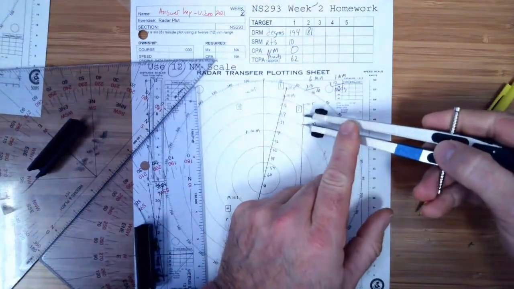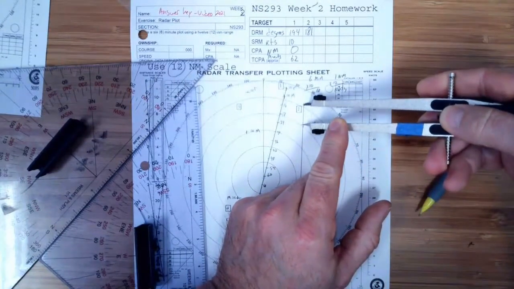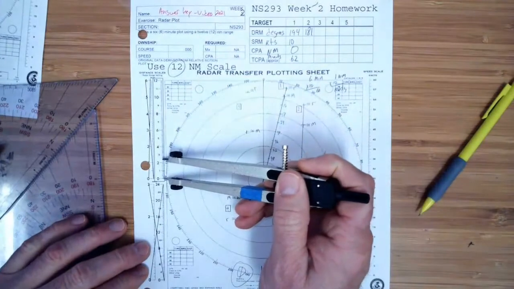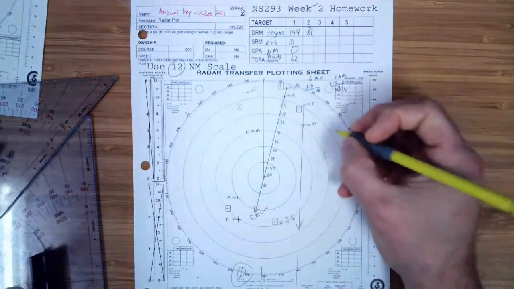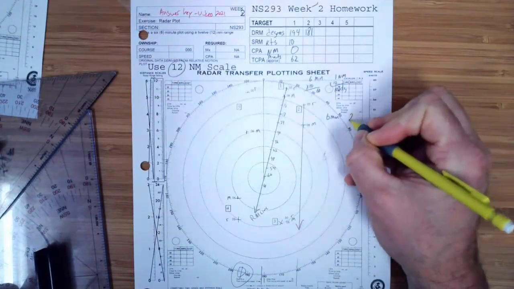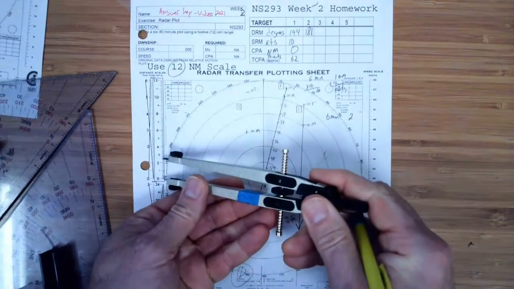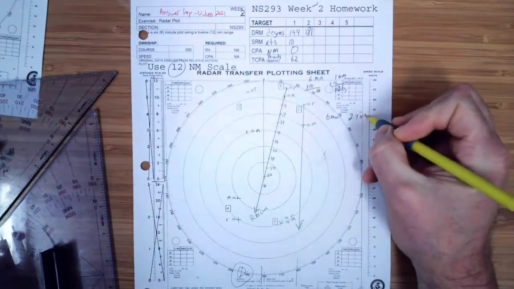Well, what I'm going to do is ask how far the relative motion was in 6 minutes. All right, so I go like this, I come over here, measure this. Looks to me like that's about 24. So 6 minutes is 2.4 nautical miles.